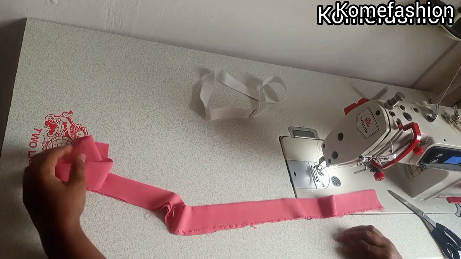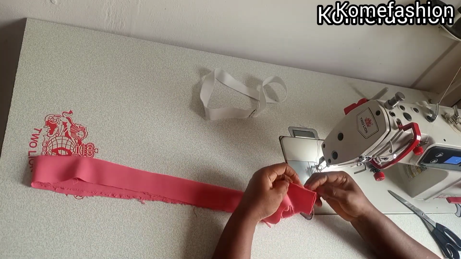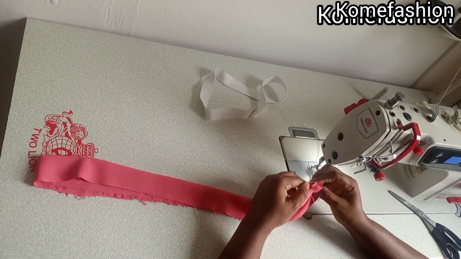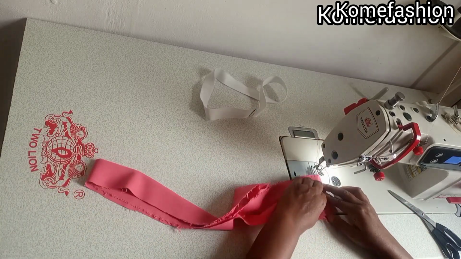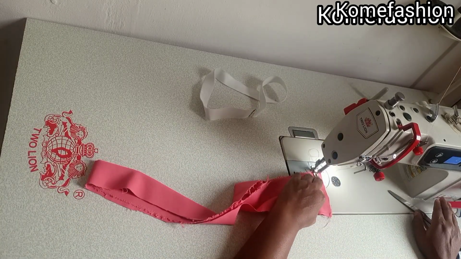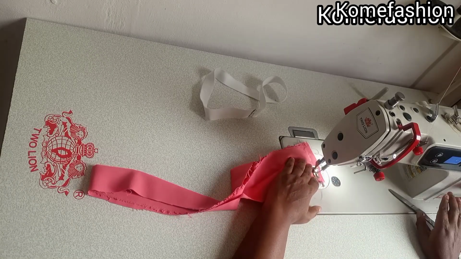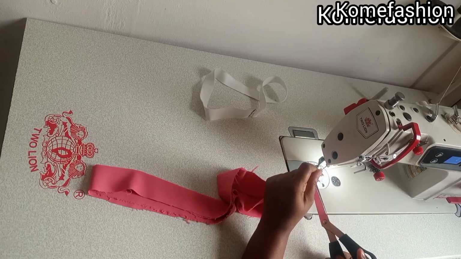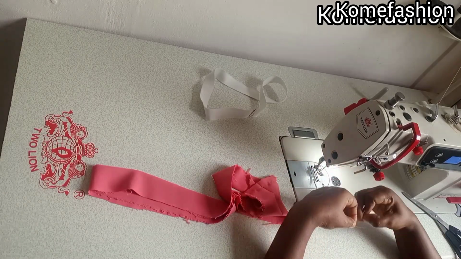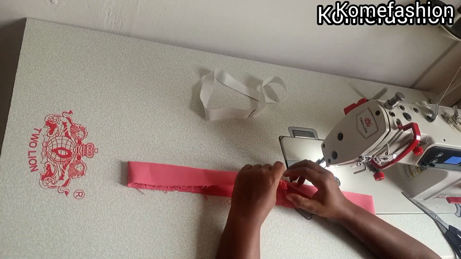Make sure that it is right side facing right side. Don't forget that the band has already been folded into two here. So you fold it this way, right side facing right side. Then you go ahead and join with 1/2 inch. That was why I added 1 inch to it the other time, because 1/2 inch from one end and 1/2 inch for the other end to join is 1 inch in total. After that, I'll go back to the machine and press it down neatly.